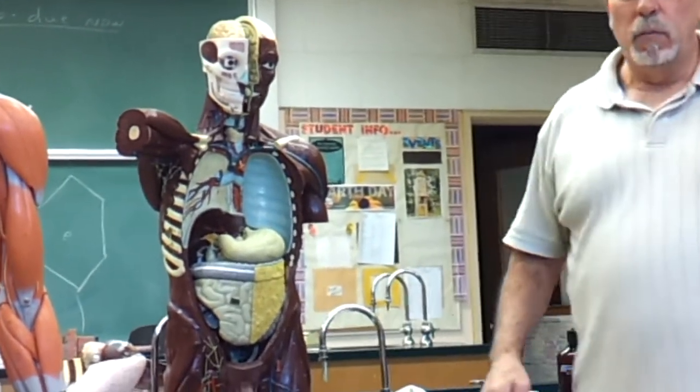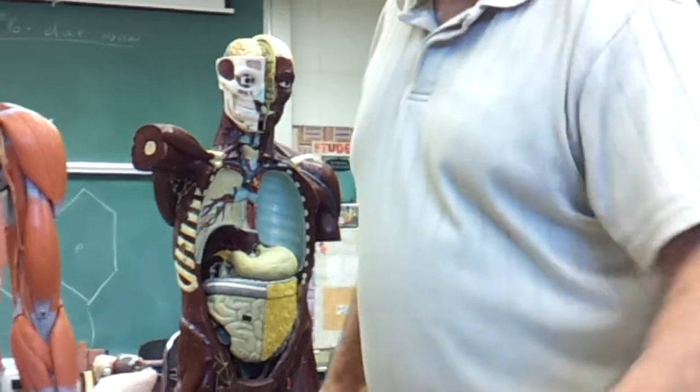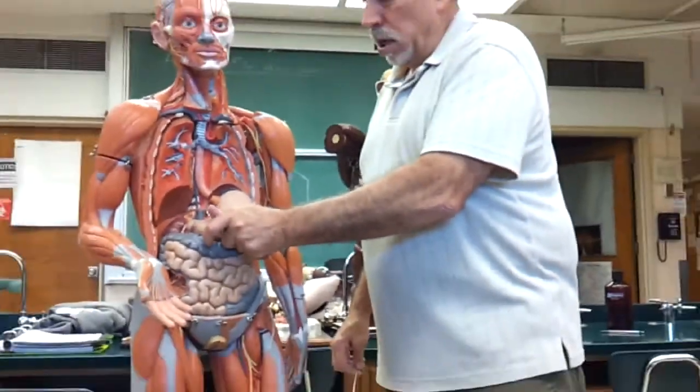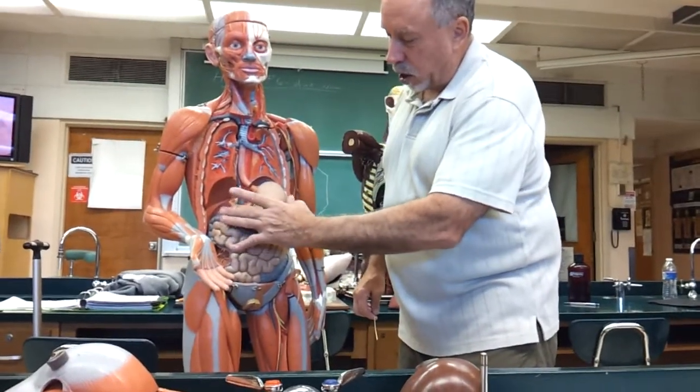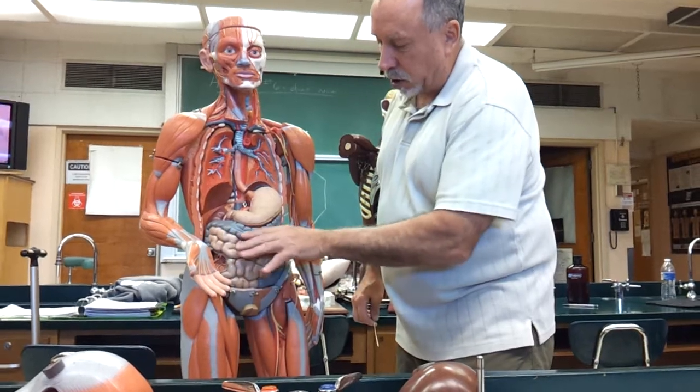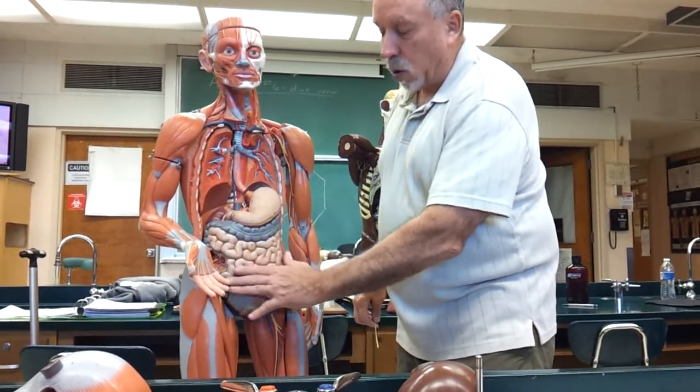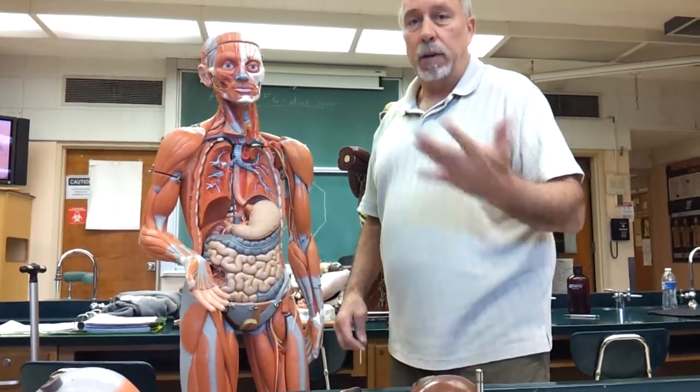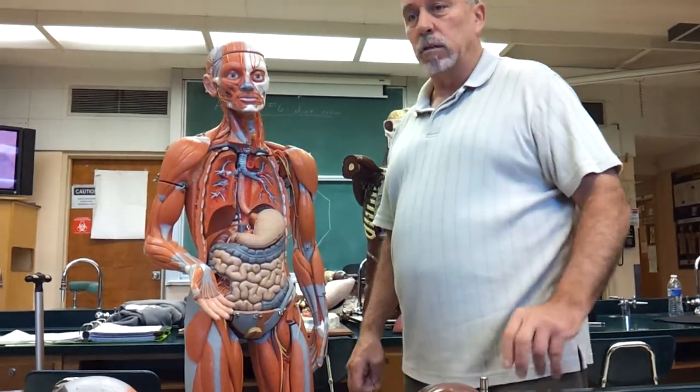This is called the greater omentum. The greater omentum. That's disgusting. We don't have it on this model, but if it was here, it would go off of this greater curve, it would drape down, come back up and hook to the transverse colon, and it covers the whole bowel like this. And we'll talk about what the heck it is in lecture.